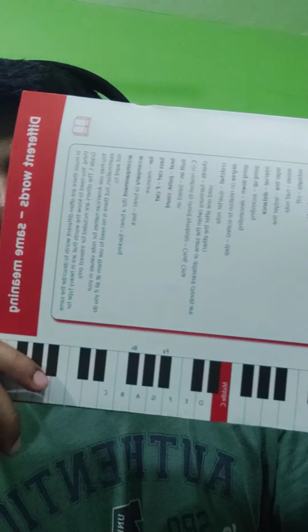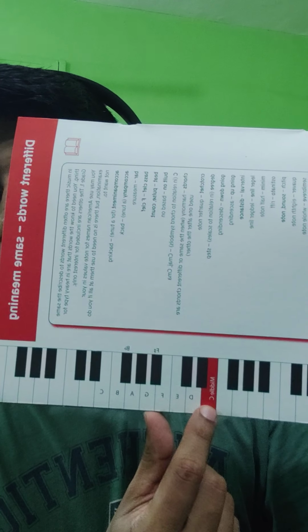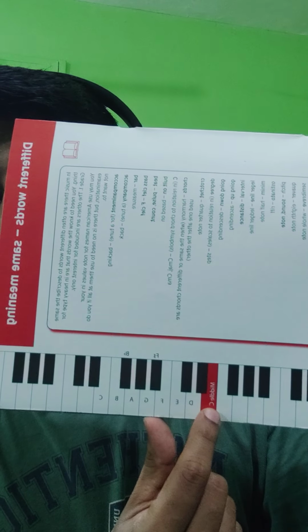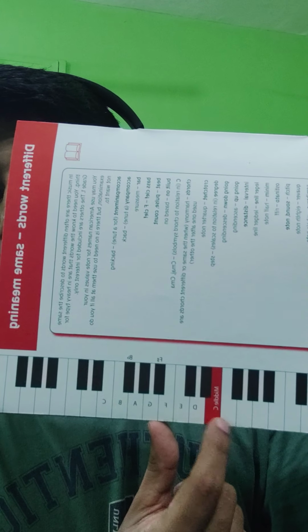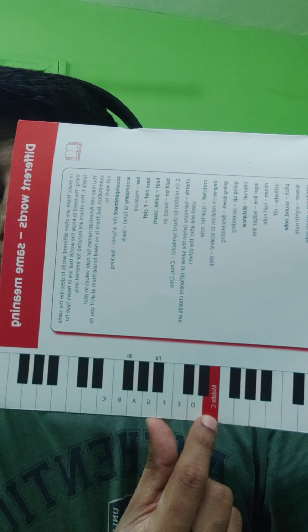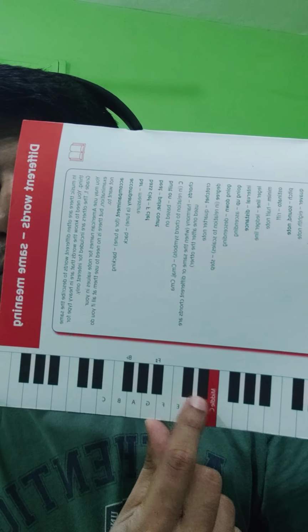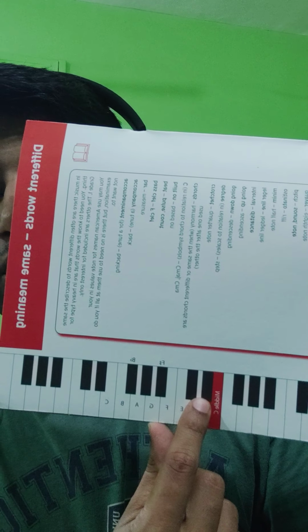So just to revise once again, what is a tone over here? You can see a keyboard, right? So a tone will be do, re. So this is a tone. From C to D becomes a tone. What will be a semitone? Just from do to C sharp. C to C sharp becomes a semitone.